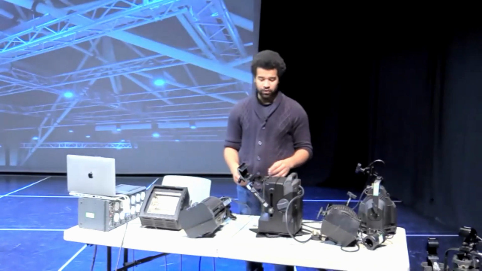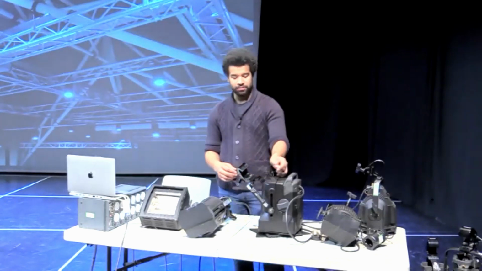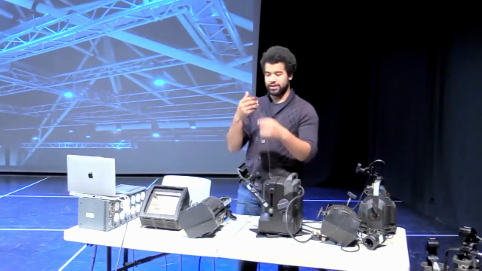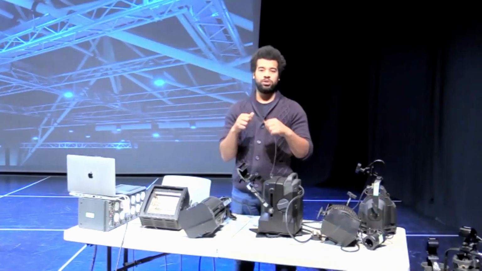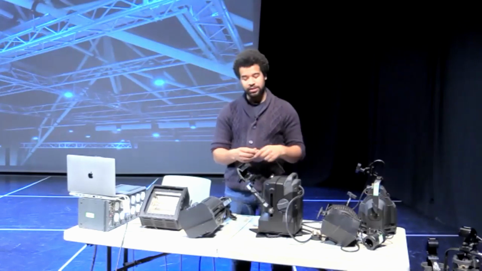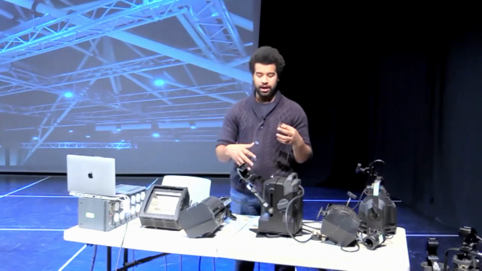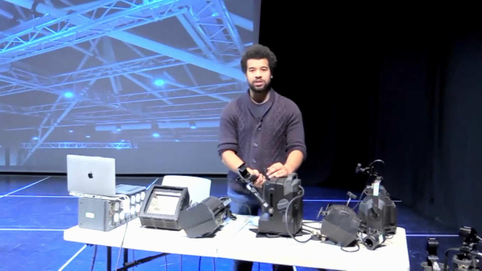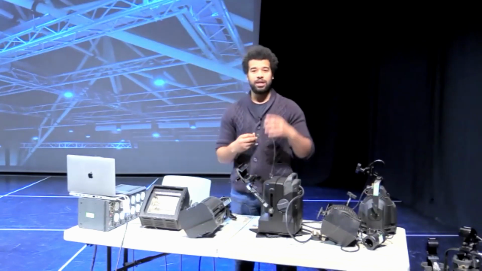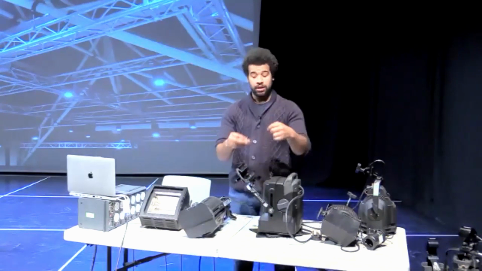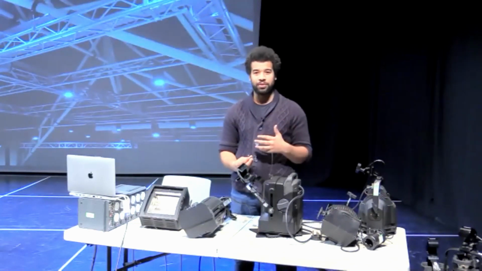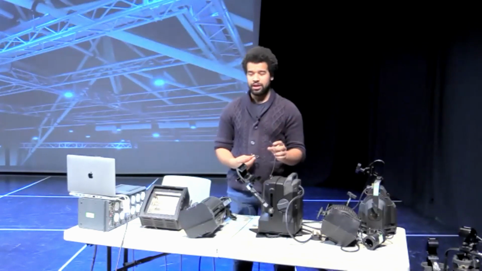Moving on from that, we've got probably the most important part in terms of health and safety, and that is the safety chain. This is basically a load-tested piece of cable. That means that if for whatever reason the clamp fails or the yoke decides to break, this is rated so that if the fixture were to drop off the bar, this prevents the fixture actually falling and injuring someone at ground level, which is very important.